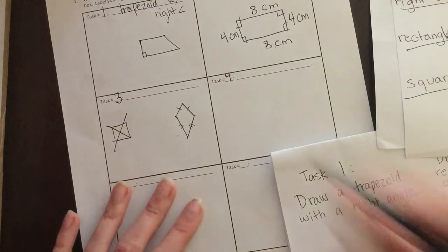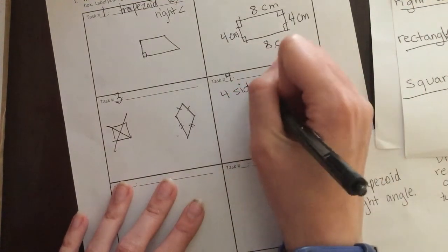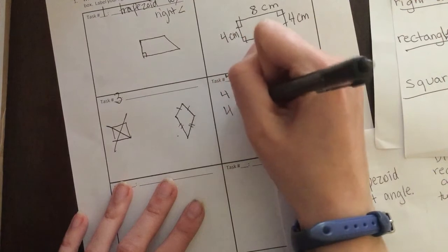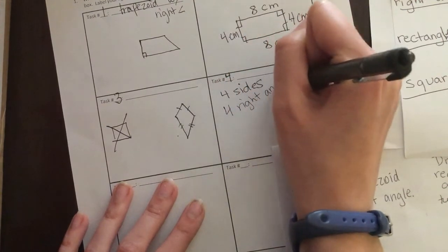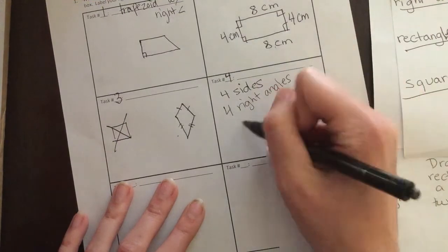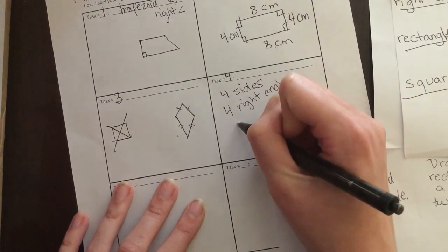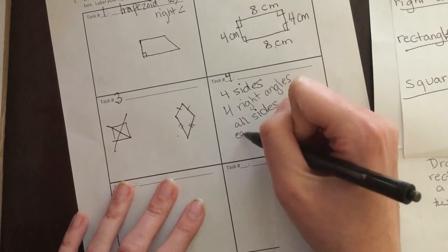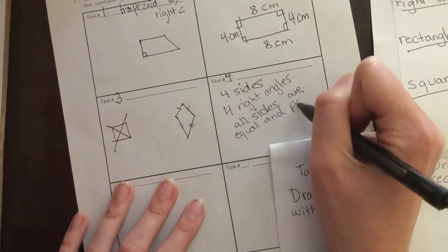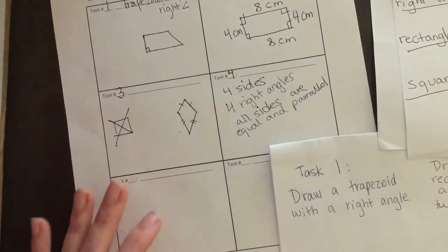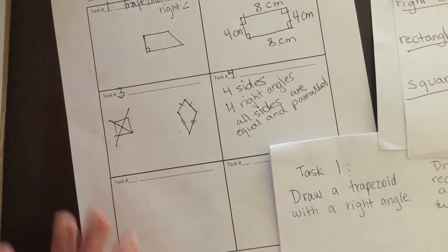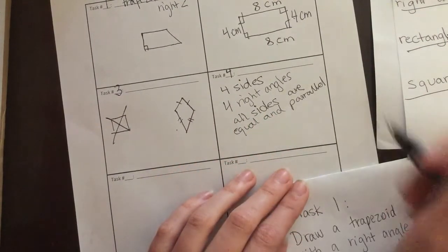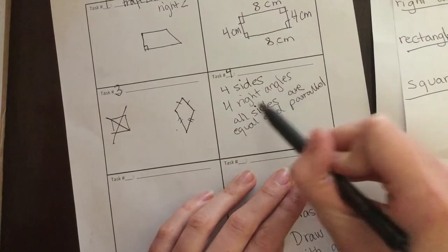So if I am drawing a rhombus with right angles, I know that it has to be a quadrilateral, 4 sides. I'll write this one out because this one's a little bit trickier for me. And it has to have 4 right angles. And all sides are equal and parallel. I'm thinking of a different shape when this comes to my mind. Let's see. 4 sides, 4 right angles, all sides are equal and parallel.